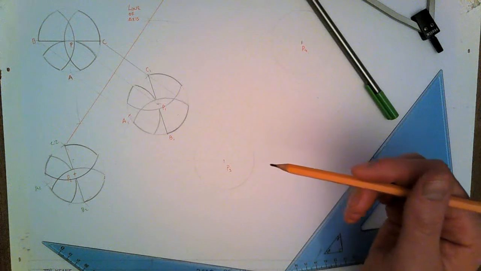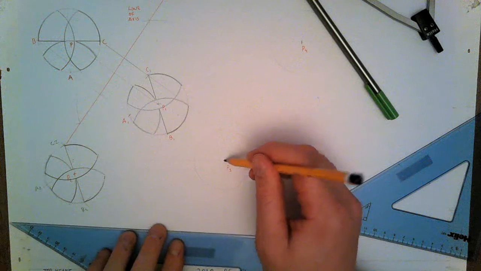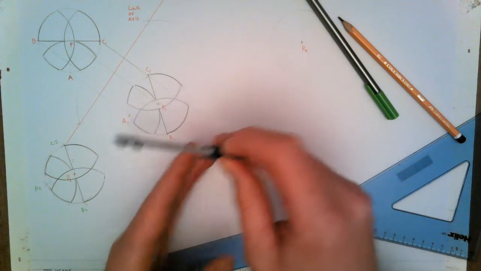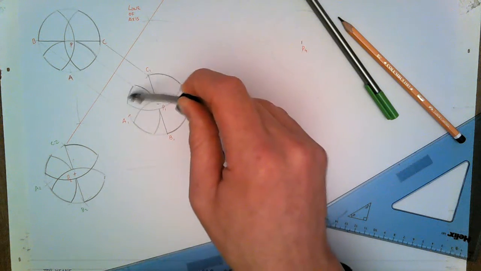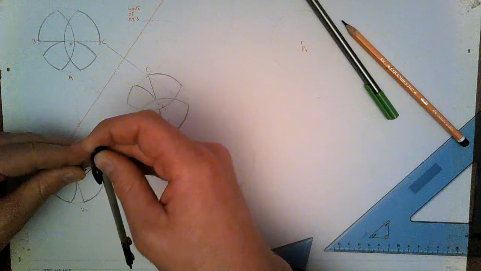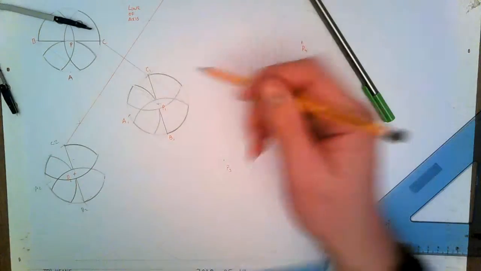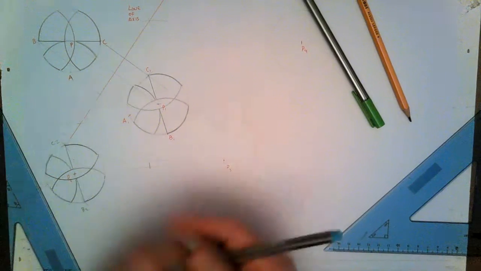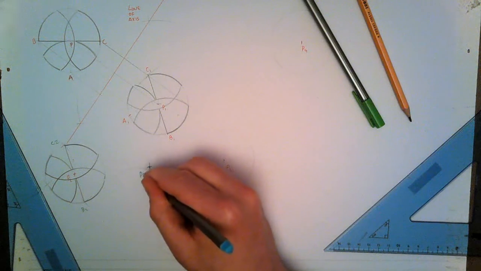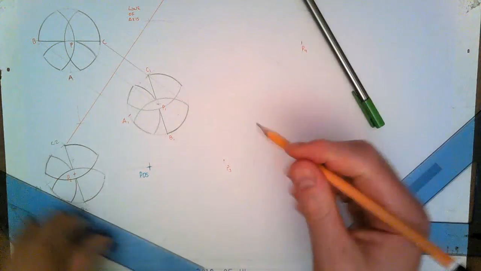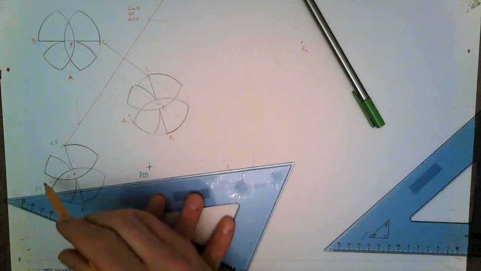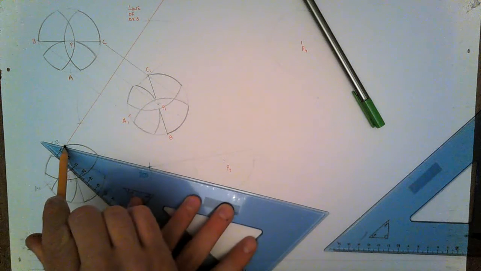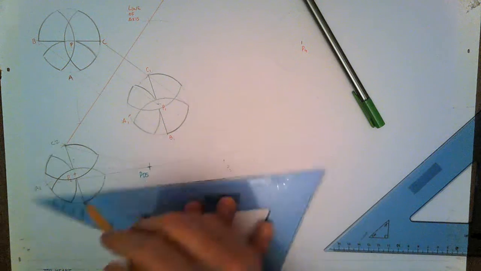Next one, we're going to P3 via central symmetry. Okay, so we need to get a center point between P2 and P3. So let's go there. I'm just going to bisect this line. Okay, there's one down there. And that is our POS, point of symmetry. Okay, so once again, all our points go through, so we have P3 already. Now we can bring through A3. Okay, C3. P3.